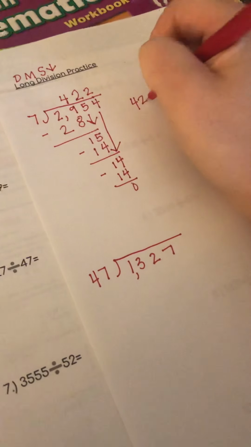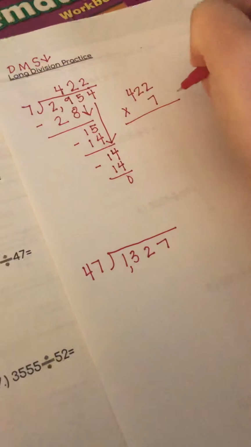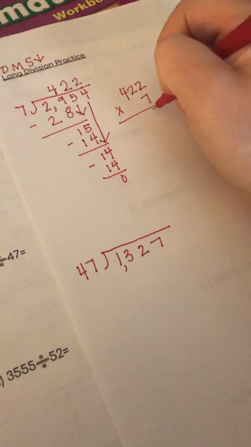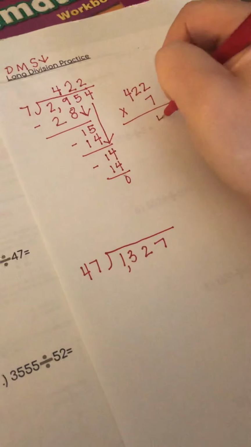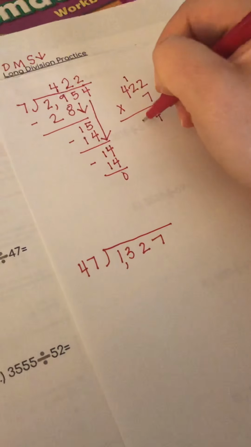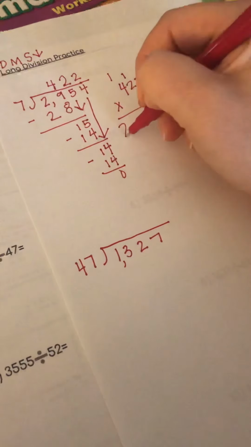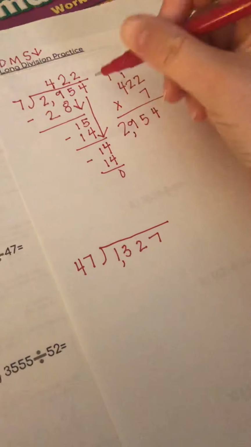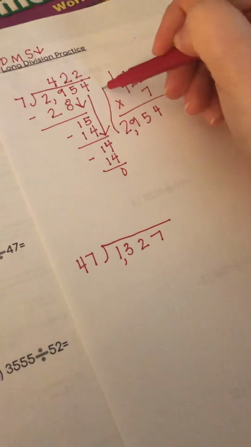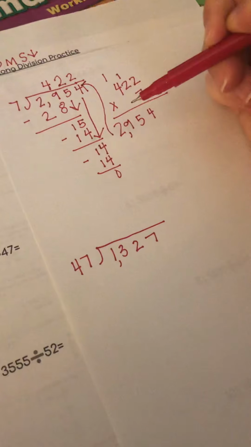So 422 times 7. 7 times 2 is 14. 7 times 2 plus 1 is 15. 7 times 4 plus 1 is 29. And if you look, that is correct.